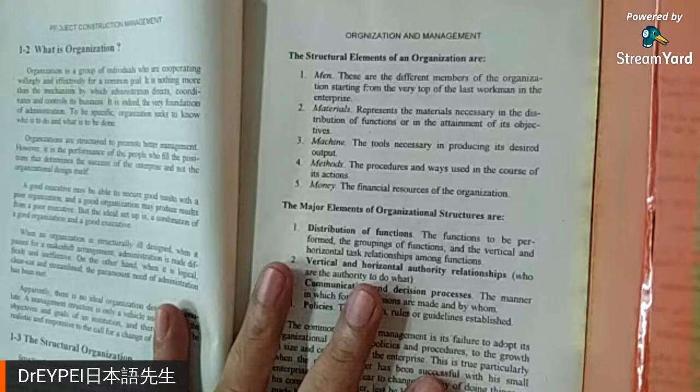So nakalagay sa organizational chart yung mga involved na party and by giving them the position, the name, specific designation, we can infer what responsibility those people have in their organization.